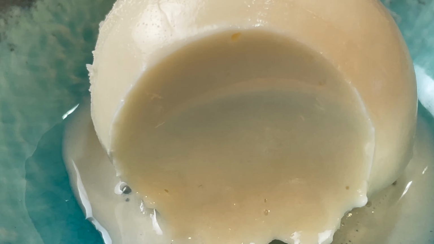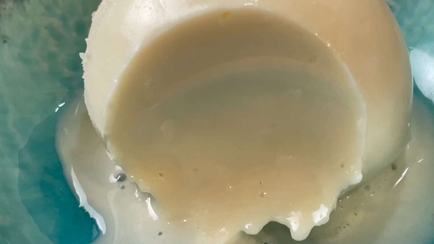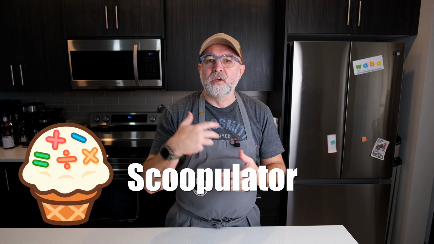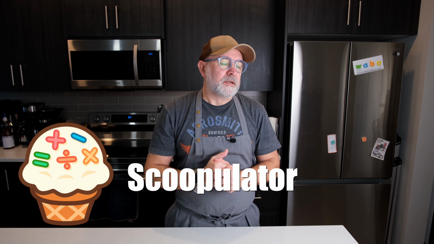So this video was never about making this ice cream. It's just a very basic ice cream using coffee extract. Although this is the most perfect scoop of ice cream I think I've ever done. Perfectly smooth, reflective surface. God, glasses are sliding down my face. It's never about this ice cream in this video. This was about the introduction to the Scoopulator ice cream calculator.